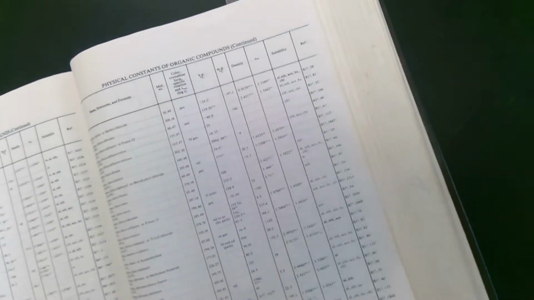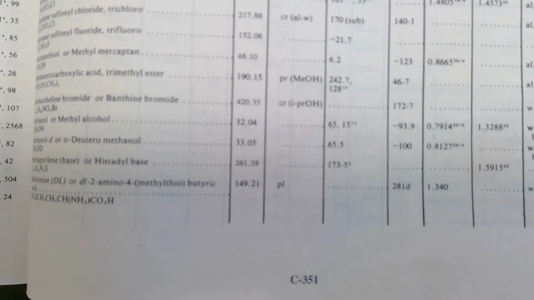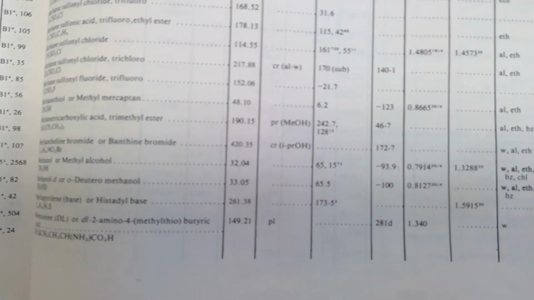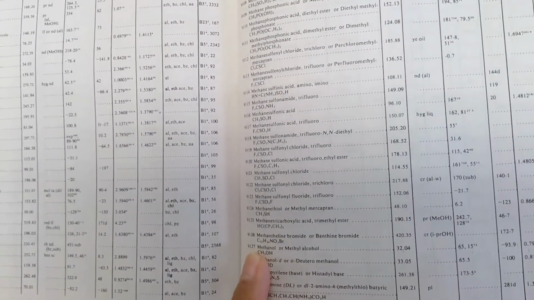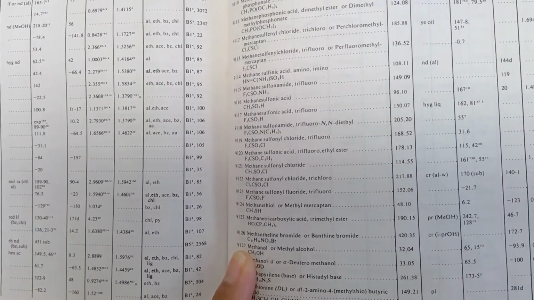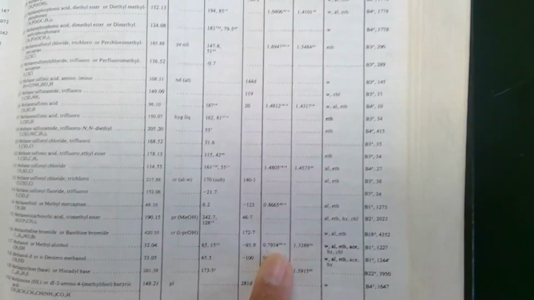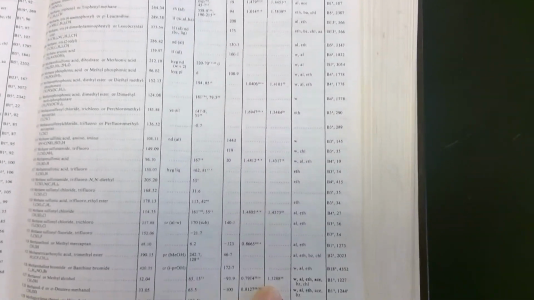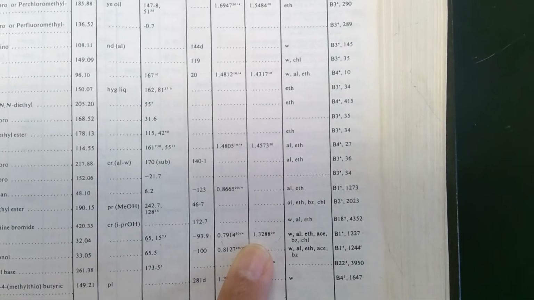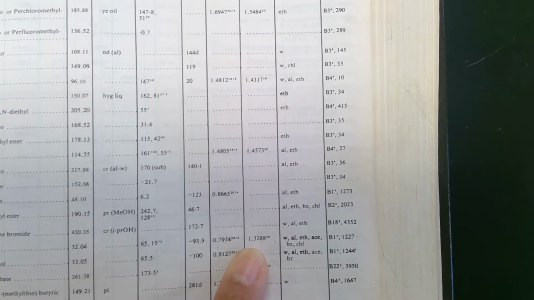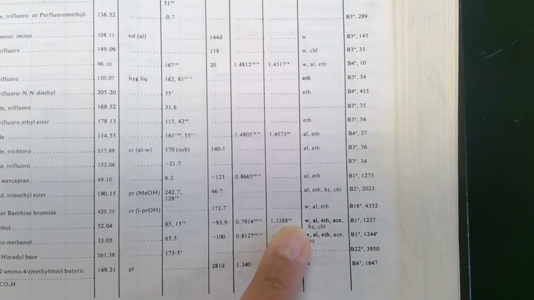So our CRC, we want to go to page C351, and we want to look for our substance, which is methanol. The compound number is 9127, and we want to find the refractive index, and the refractive index is 1.3288, and you'll notice that the refractive index is also done at 20 degrees Celsius.